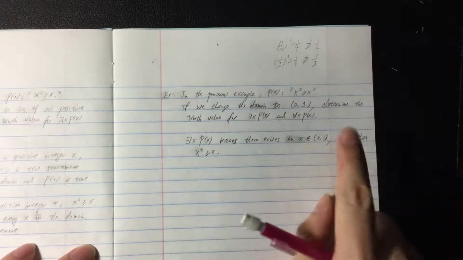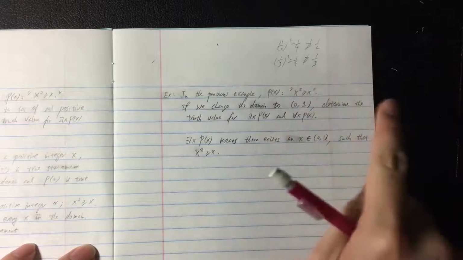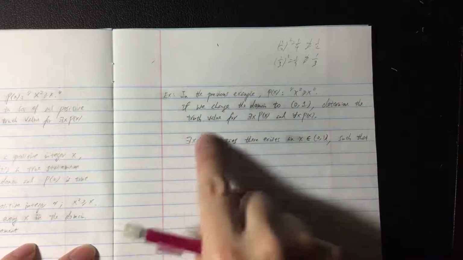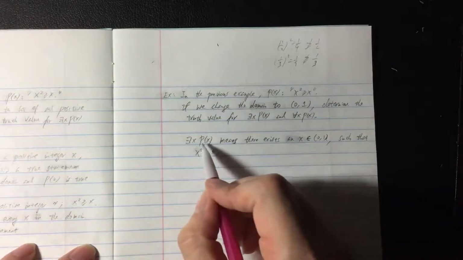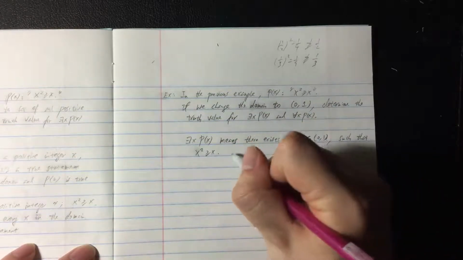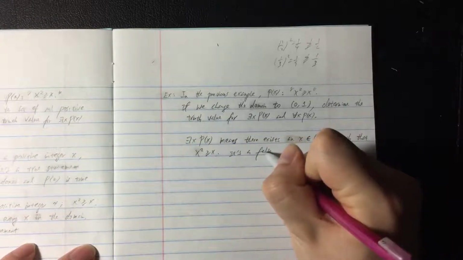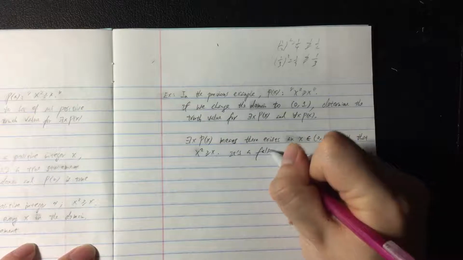There's no number between 0 and 1 that can make this statement true. So, there exists x such that p of x is false.